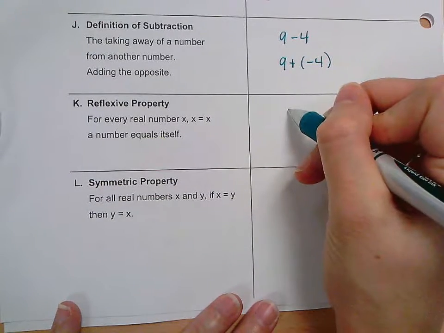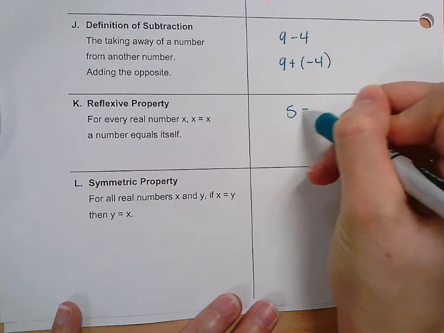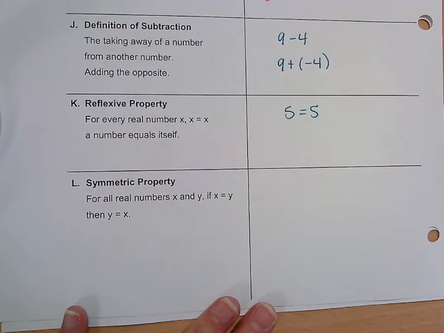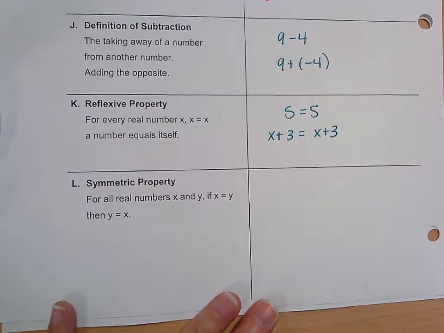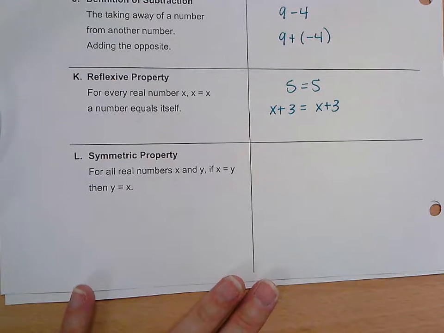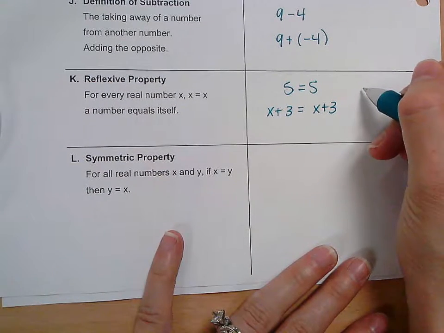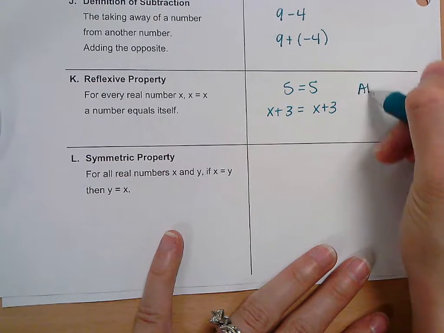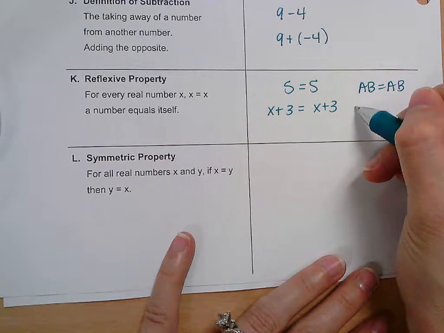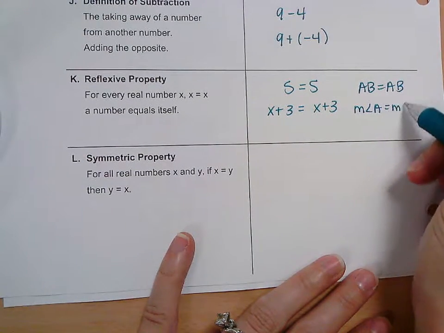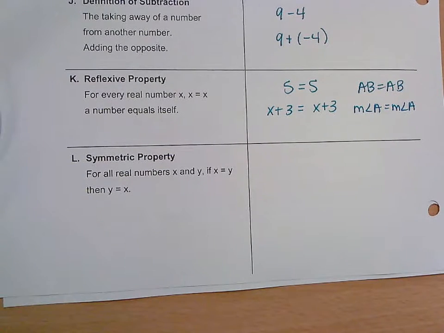So you might see, like, 5 is equal to 5. It could be a whole expression, so x plus 3 is equal to x plus 3. Or as we're going to see, I'll even throw a segment and an angle in there. So you might see the measure of AB is equal to itself, or the measure of angle A is equal to the measure of angle A. And you'll see why, when we get to proofs, you would even need to say that, because obviously something is equal to itself, but you'll see why that's necessary to say.